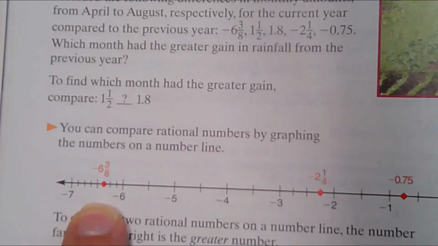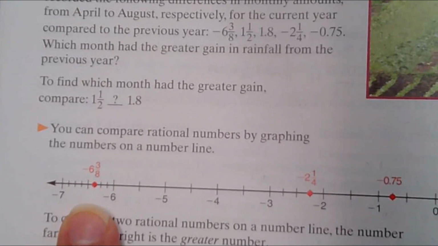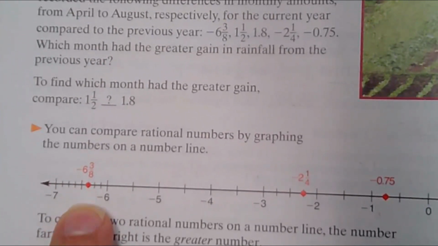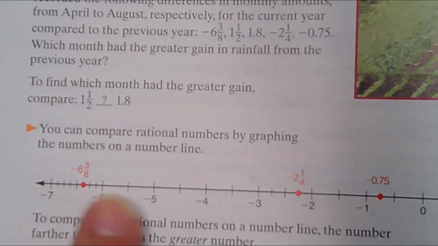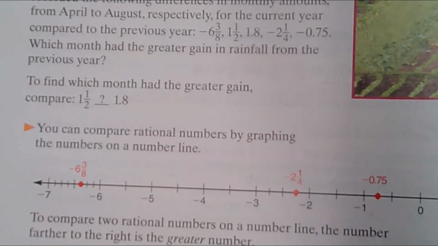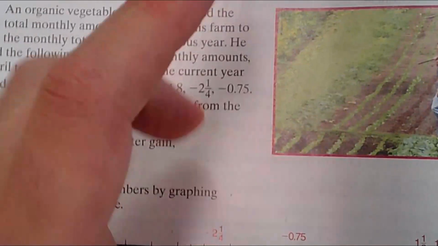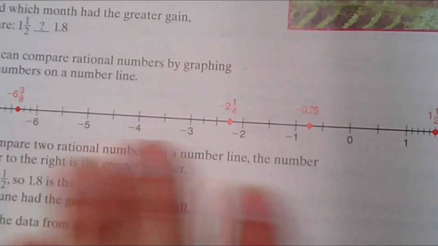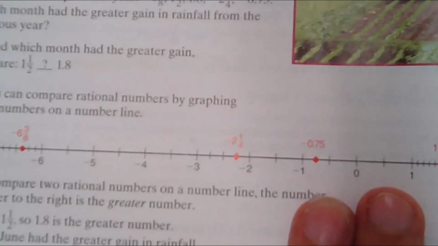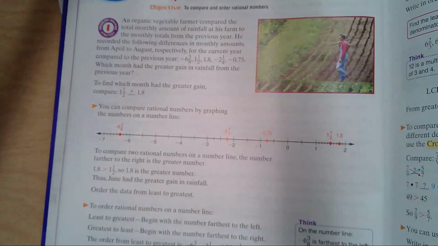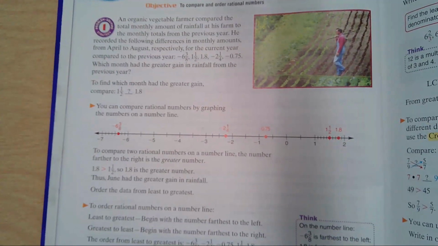So again, you're making it this precise, not really that critical, to be honest with you, as long as we're in the general ballpark here. But they plotted all 5 of these points out here. And once that's done, it's real easy just to look at the number line, and we should be able to clearly see which is the smallest value, which is what?